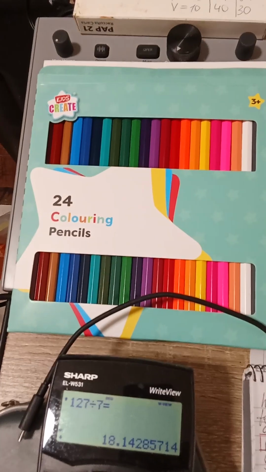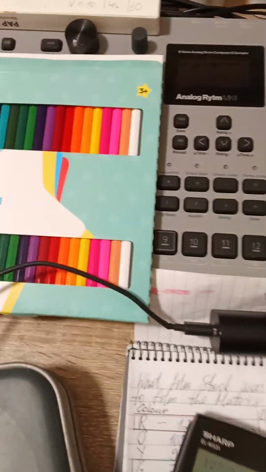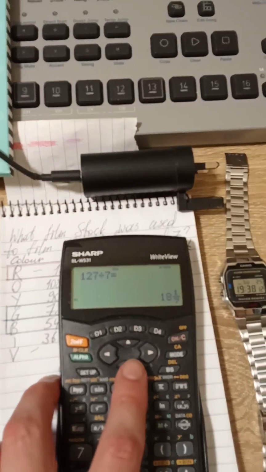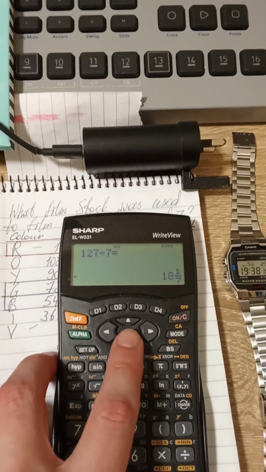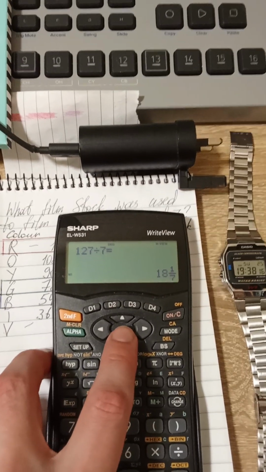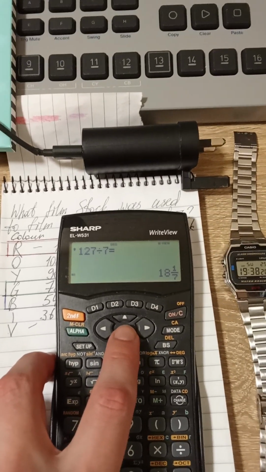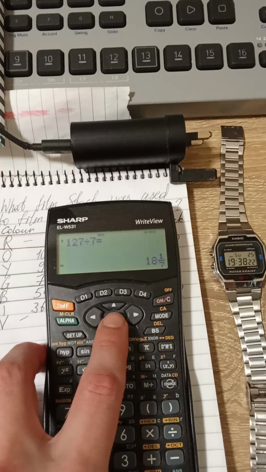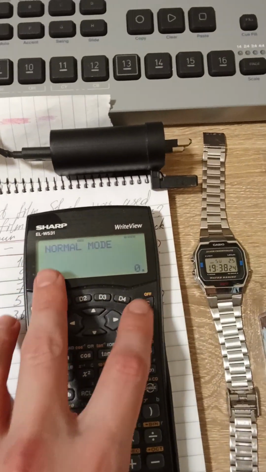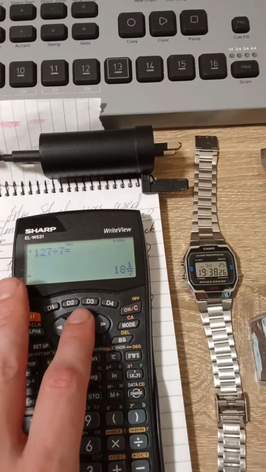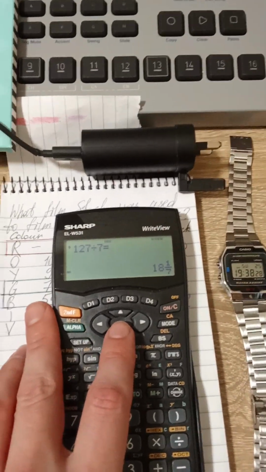I got the pencils as well, 24 of them. But the white doesn't count, does it? No. That was my last calculation, right? Yeah, pretty much. I thought there was more. No? That's it.